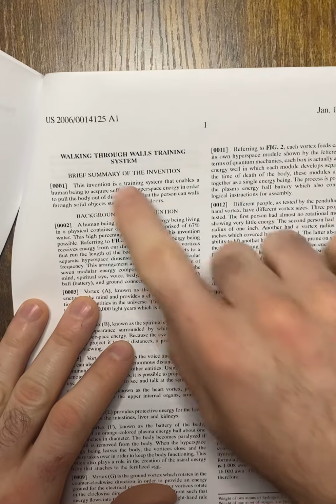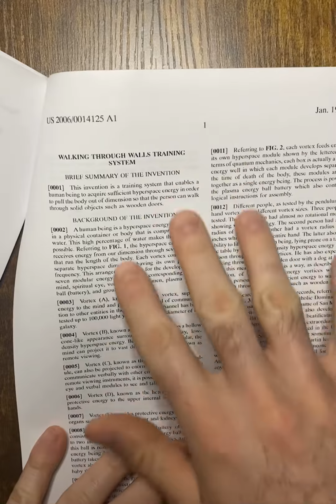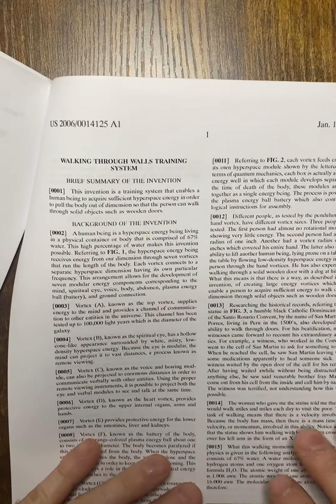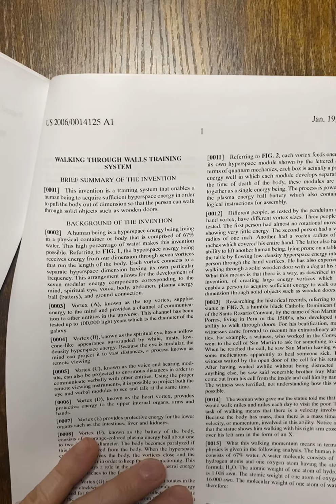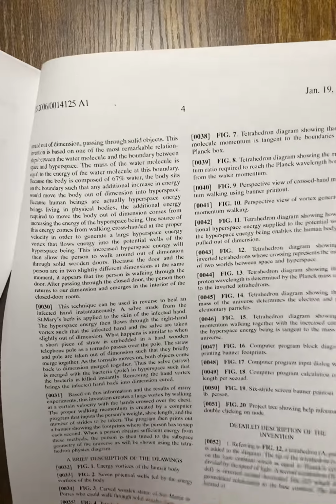You can break it up into sections such as the brief summary, the background. You have to have these paragraph numbers here, and then you're going to go through, you're going to talk about figure 1, figure 2, figure 3, etc. You don't have to stick exactly with the figures, but it is helpful to at least discuss the figures as they're presented.